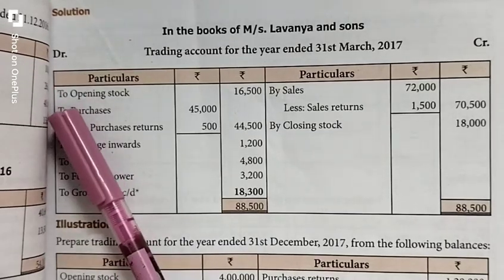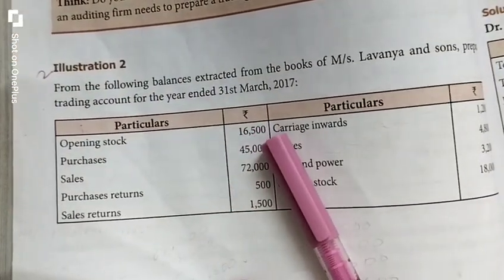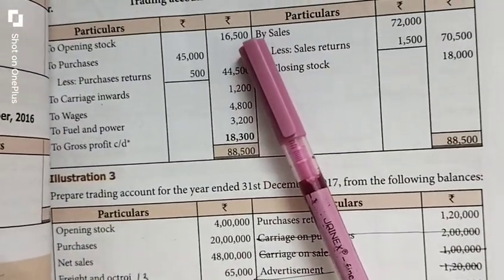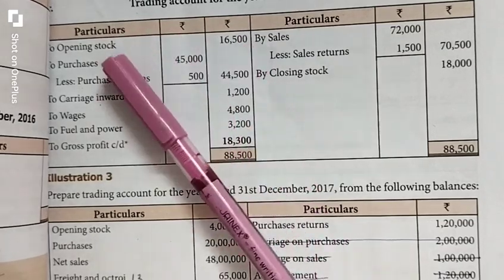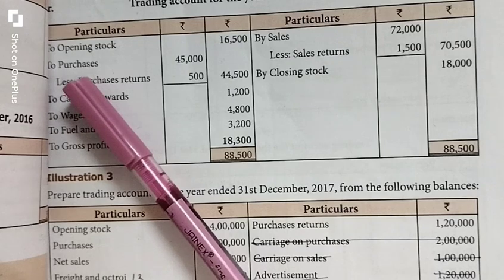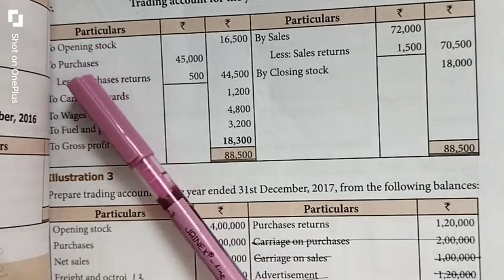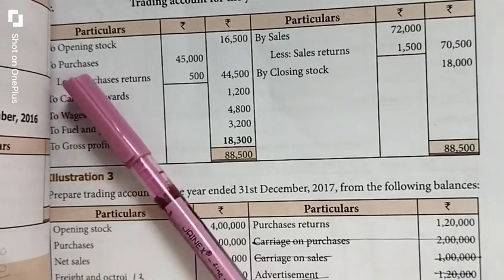So to opening stock, how many rupees? Opening stock 16,500. So you have to enter 16,500 in the outer amount column. Then after opening stock you always write particulars. So after opening stock you always enter the purchases account.